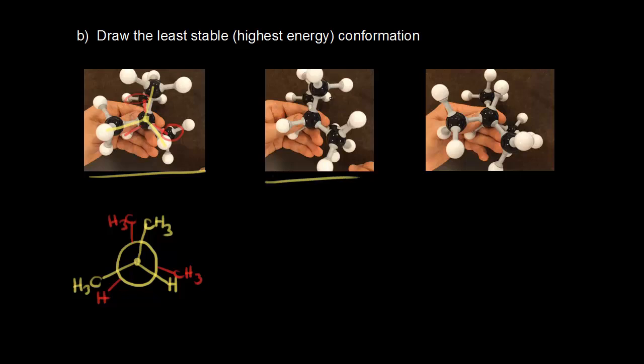So this eclipsed conformation. We're staring at C2, so that's our dot here. And then we can see there's a methyl group going up and to the right, so there's a CH3 going that way. There's a CH3 going down, and then we have a hydrogen going to the left. So hydrogen going to the left here. And then in the back, right, we have our carbon 3.